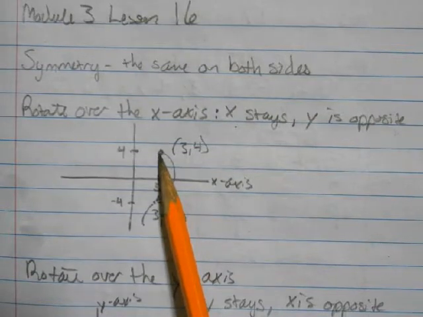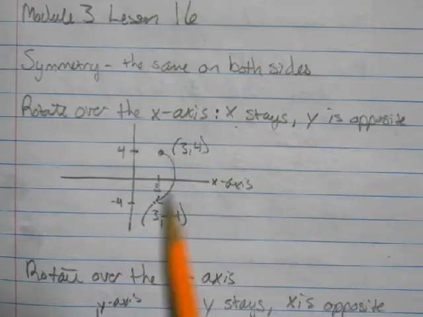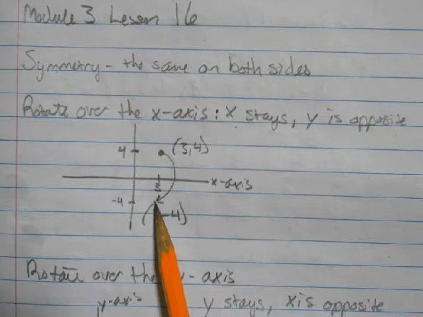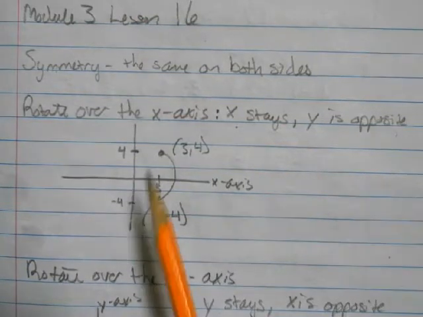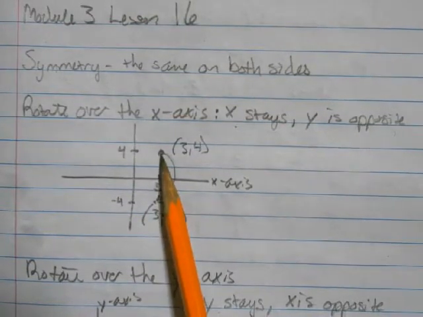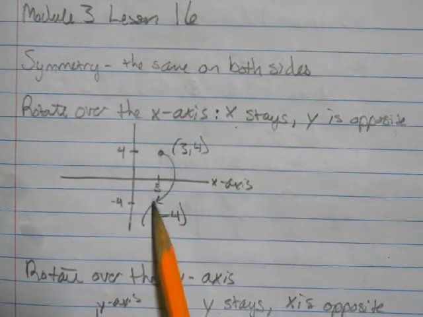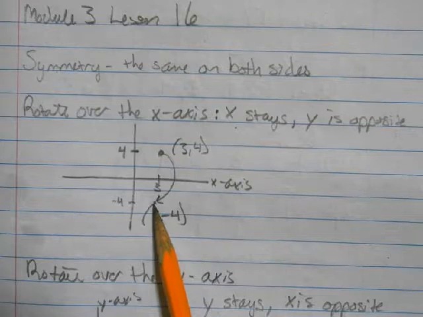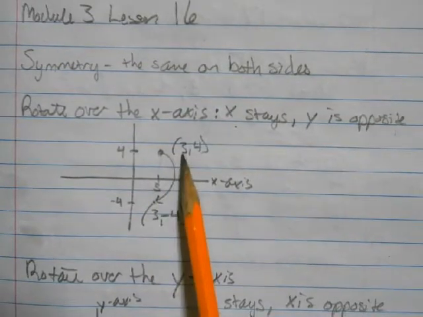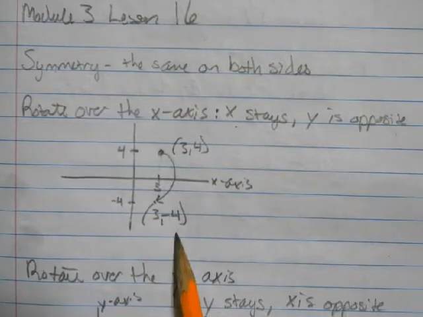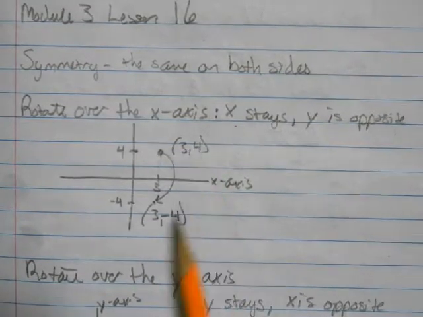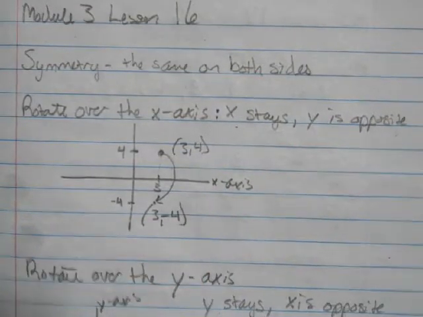So I needed to go over the x-axis and find my exact opposite point. This one was 4 units away from the axis here because it was up at 4. So that means it has to be 4 units below, which would be -4. But I'm still staying where the x is 3. So we went from 3, 4 to 3, -4. So my y became the opposite sign.